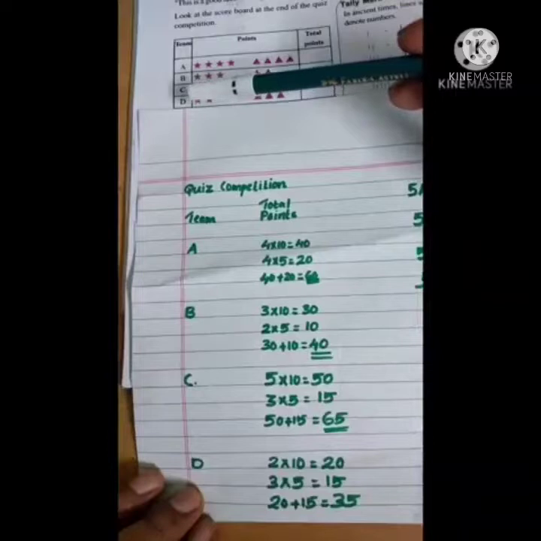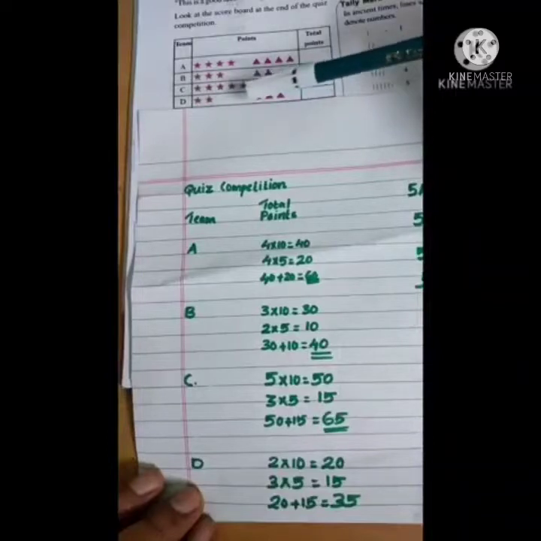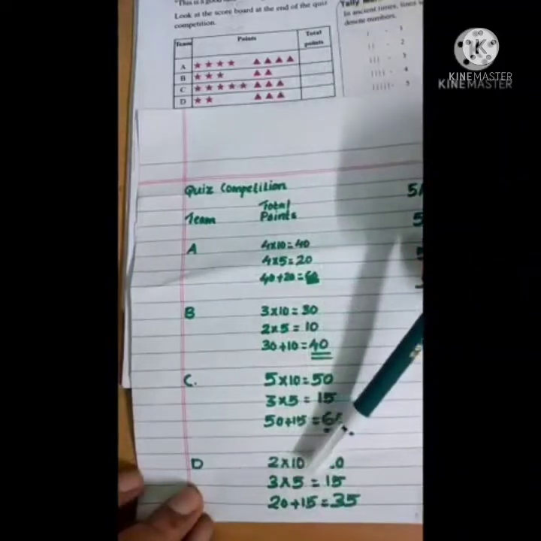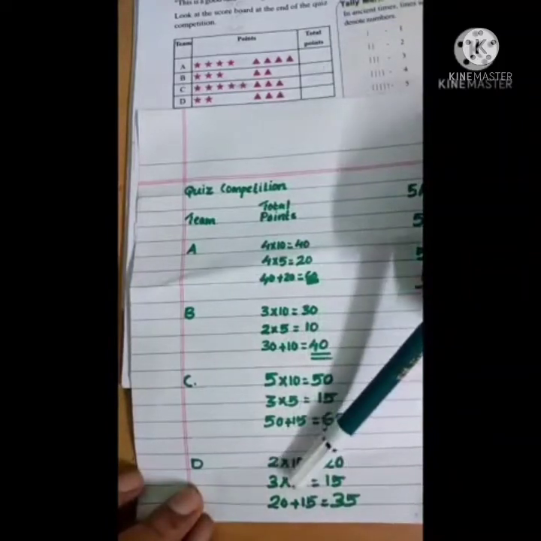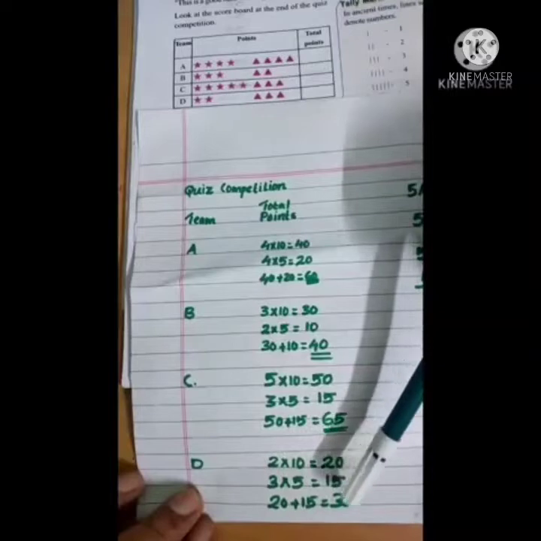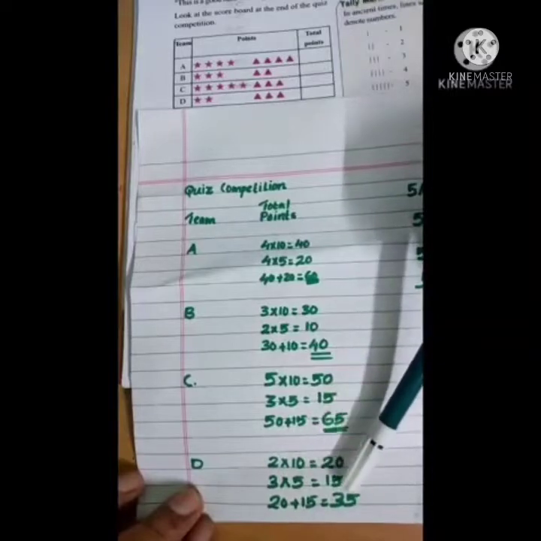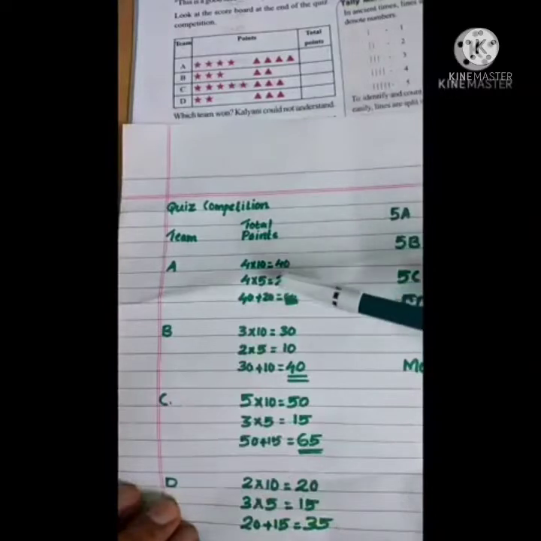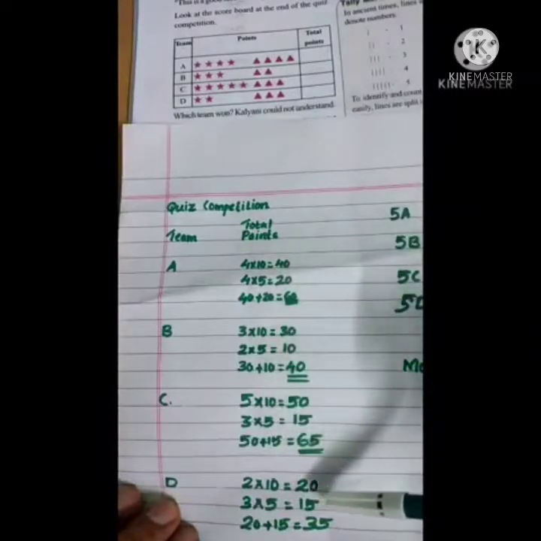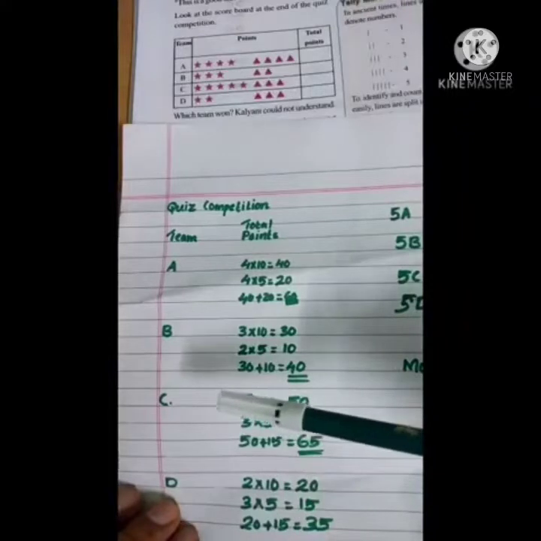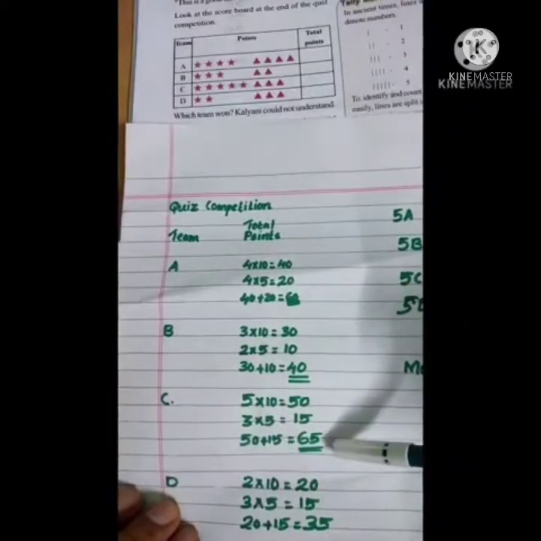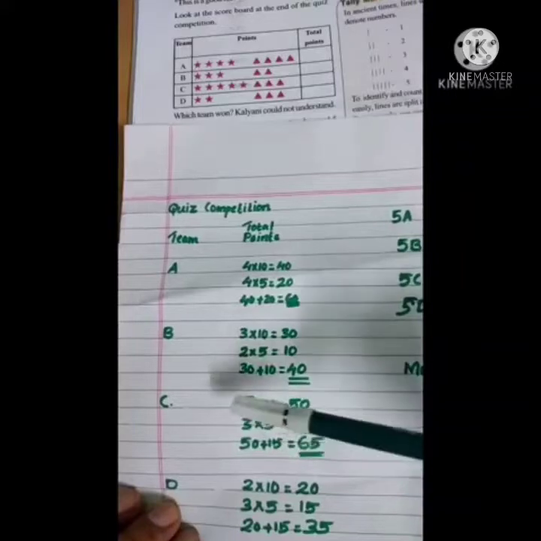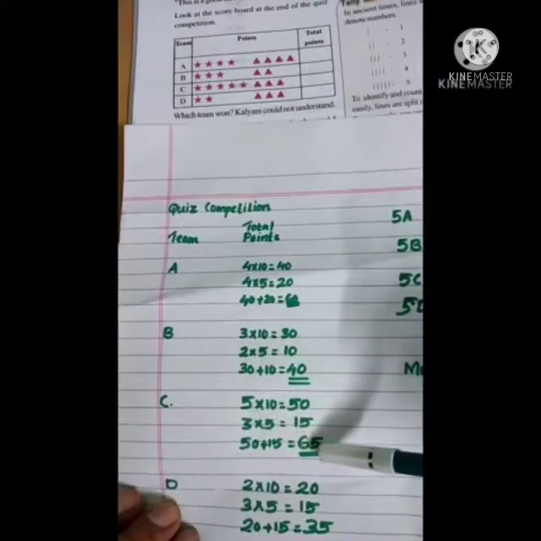And also D got 2 stars and 3 triangles. So the point will be 2 into 10, that is equal to 20. 3 into 5 equal to 15. Total points will be 20 plus 15 equal to 35. Then can you say which team won this competition? Yes, the C team has won the competition. They got the highest point in this competition, that is they got 65 points.